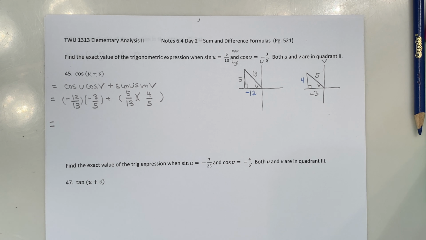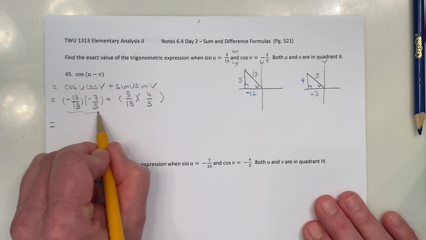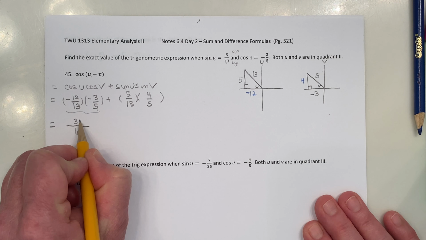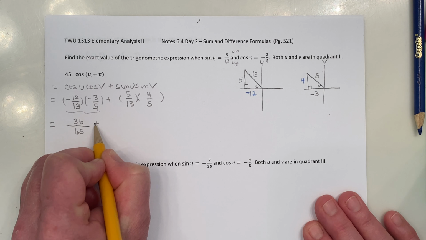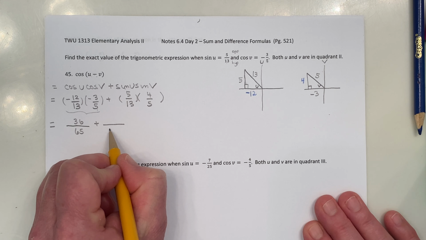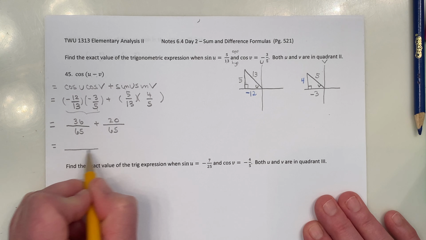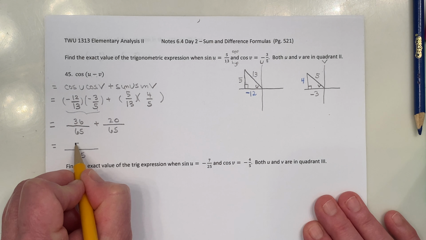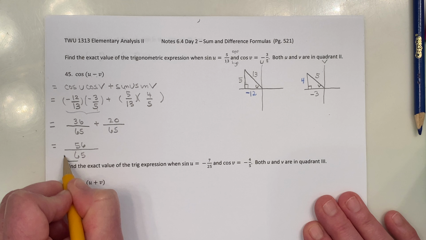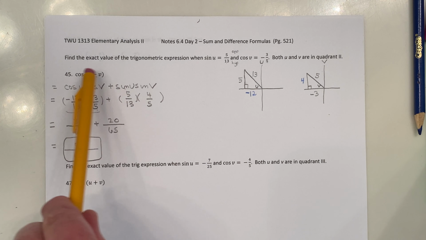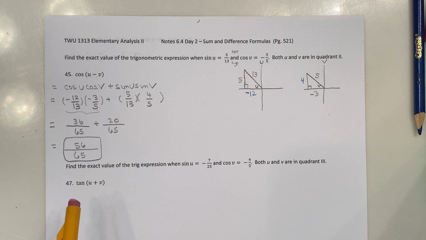So now we just have to deal with some fractions. Multiplying these two fractions together, let's multiply the denominators. You're going to get 65, and the product of the numerators is 36. Moving over here, the same denominator, 65, and the numerator is 20. So keep the same denominator, add the two numerators, and the final answer is 56 over 65. We're not able to check because we didn't have anything from the very beginning here, but rest assured we did this together, so our answer is 56 over 65.